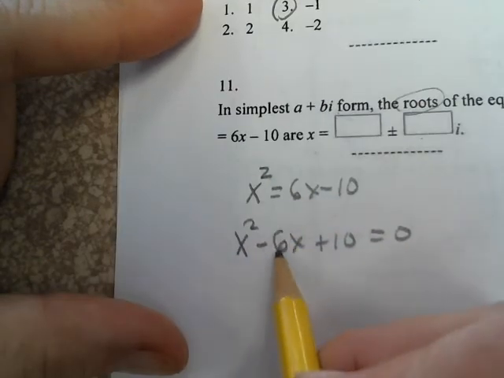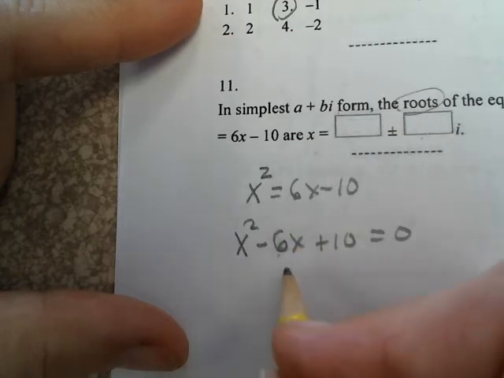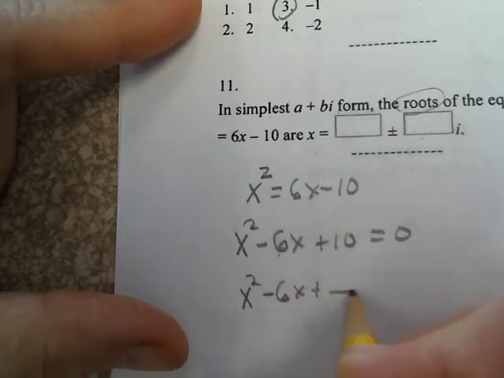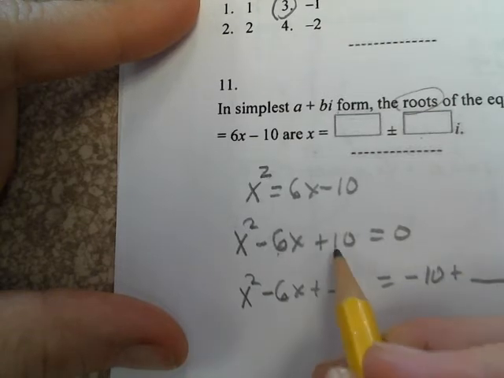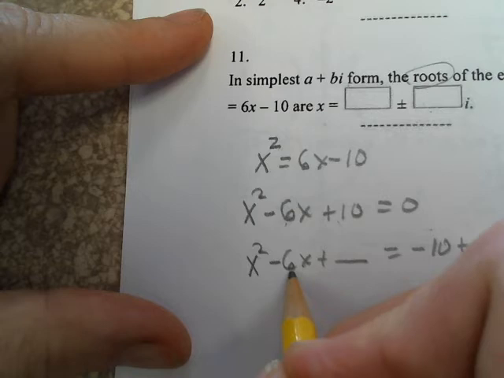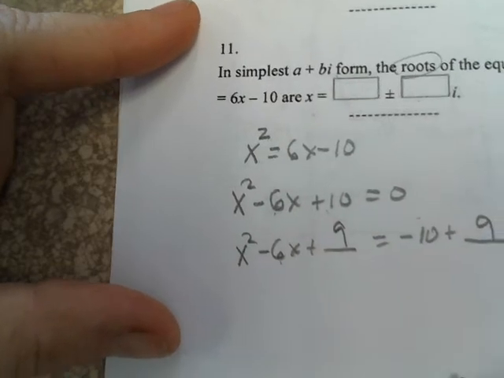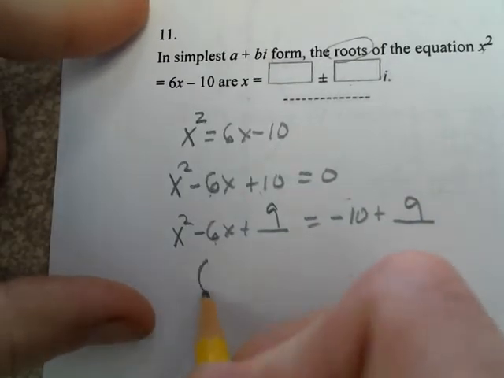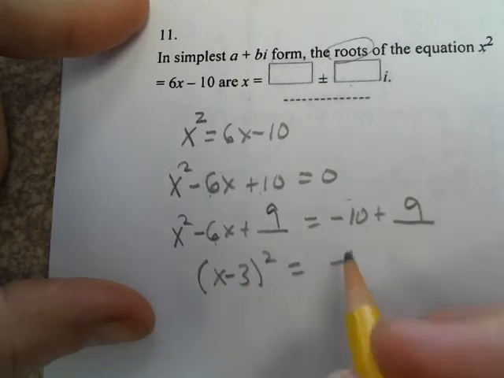Since b is an even number, it's going to be faster for me to use complete the square to solve this rather than the quadratic formula. So we have x squared minus 6x plus blank equals negative 10 plus blank, because that 10 I just pushed back over. Half of b is negative 3. Negative 3 squared is 9. So I'm going to add 9 to both sides. Factor: x minus 3 squared equals negative 1.